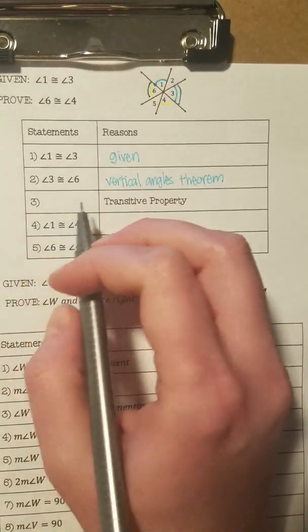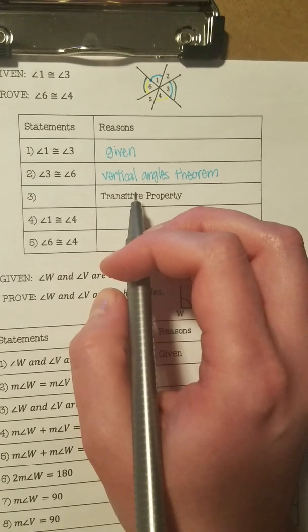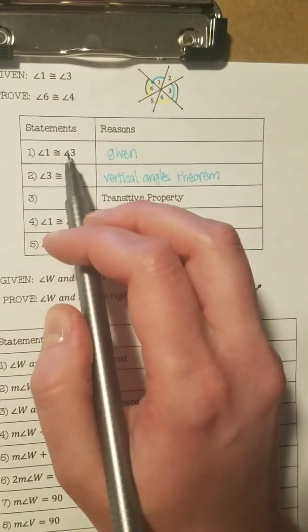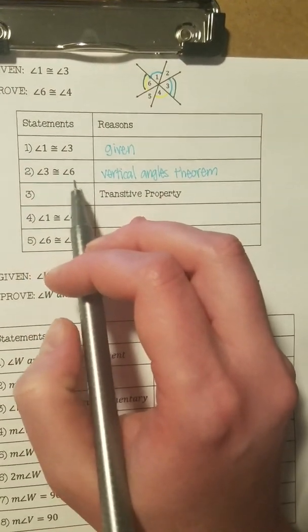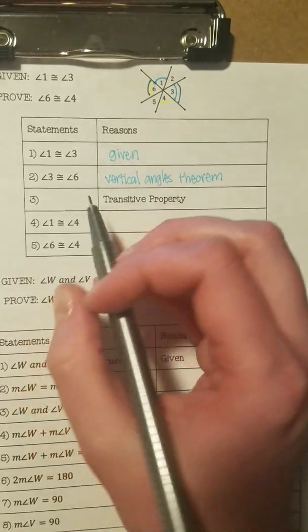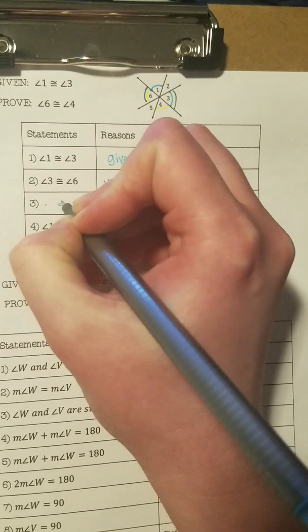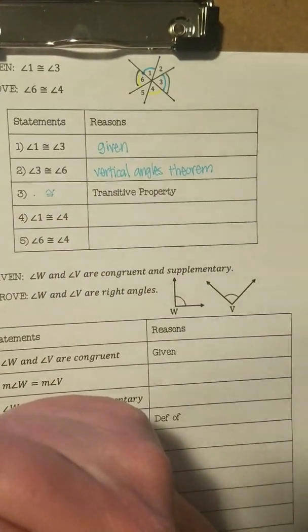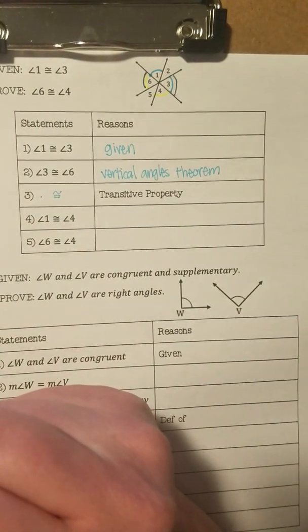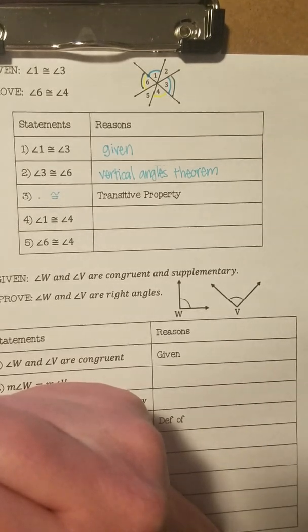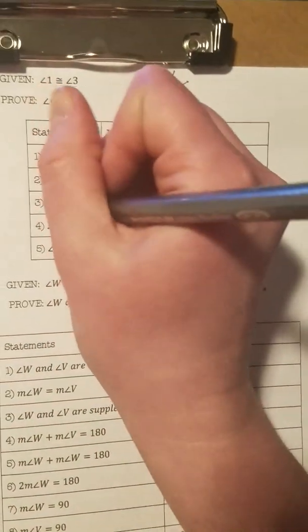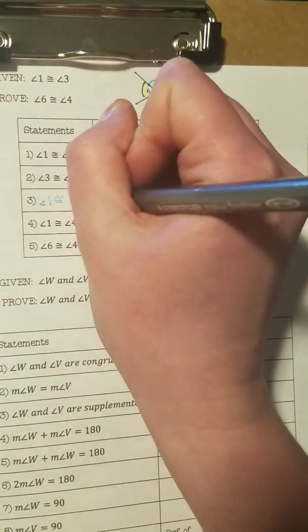Okay, now using the transitive property, we have angle 1 is congruent to angle 3, angle 3 is congruent to angle 6. So the transitive property is going to tell us something about congruence here. Angle 1 is congruent to angle 6.